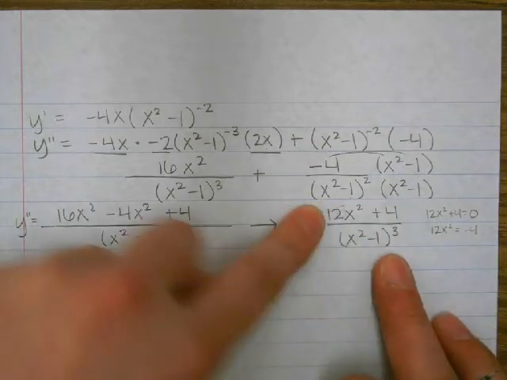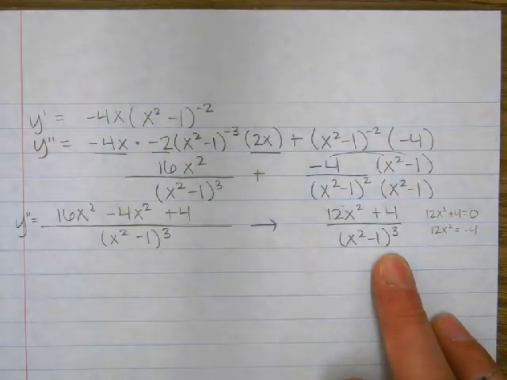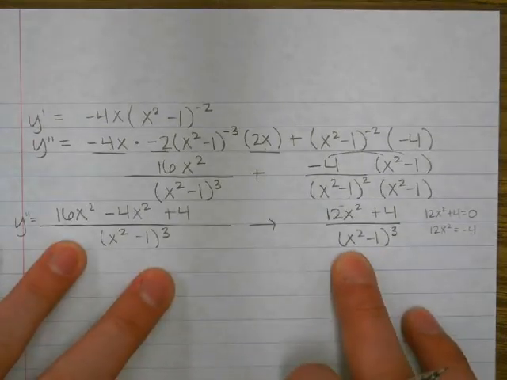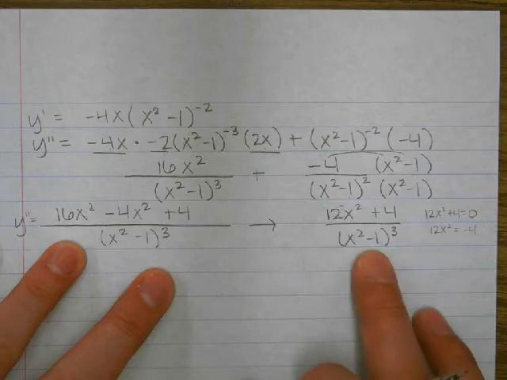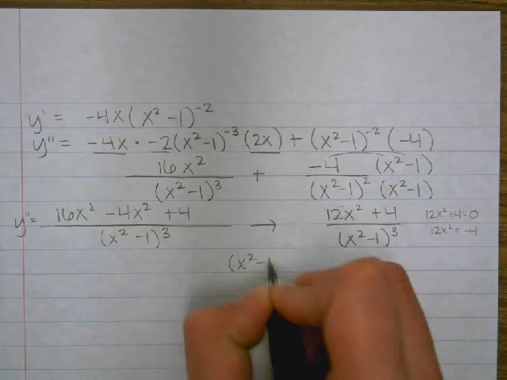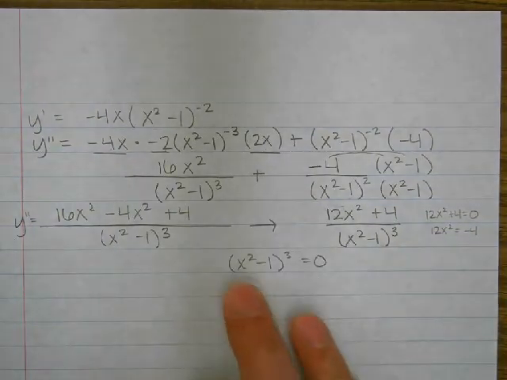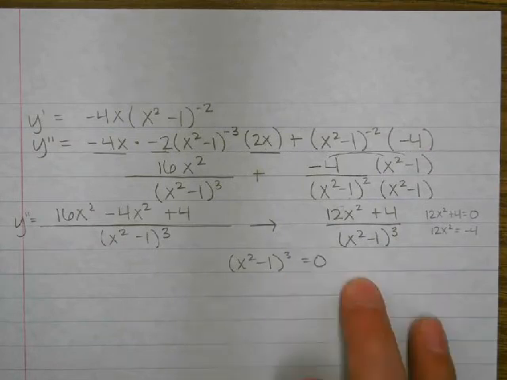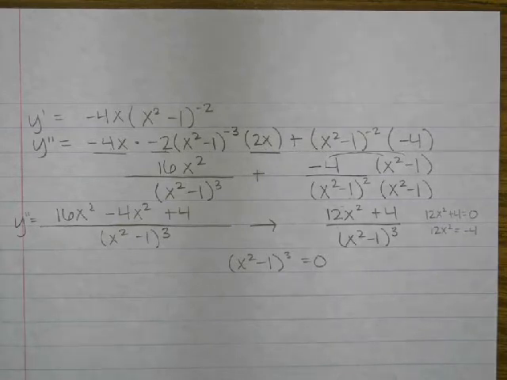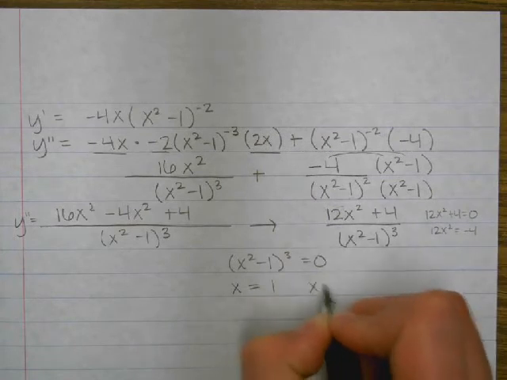So there are no critical values that come from making the top of the fraction equal 0. So the second derivative cannot equal 0. It's not possible. But we can look at where the second derivative is undefined, and that's where the bottom equals 0. So now, if we look at this, and we want to say x squared minus 1 to the third equals 0, if we were to factor this, it would just be x plus 1, x minus 1, and then x plus 1, x minus 1, and then x plus 1, x minus 1. It's just those same factors for difference of squares, but 3 times. So I'm going to say this is just x equals 1, x equals negative 1.